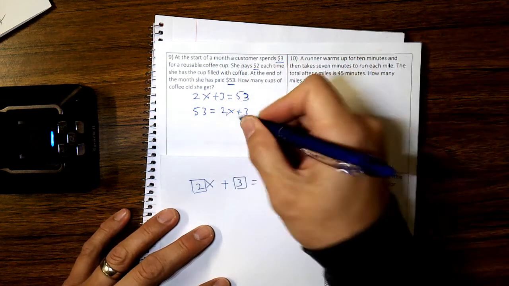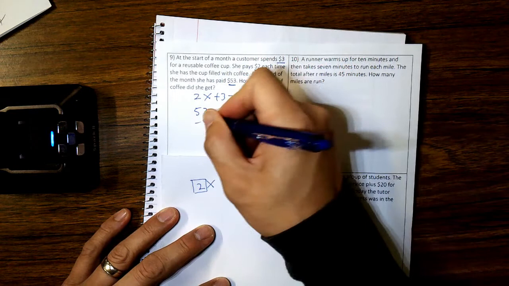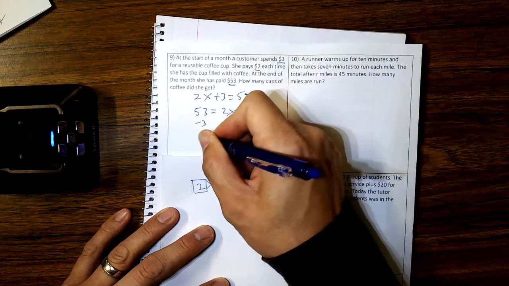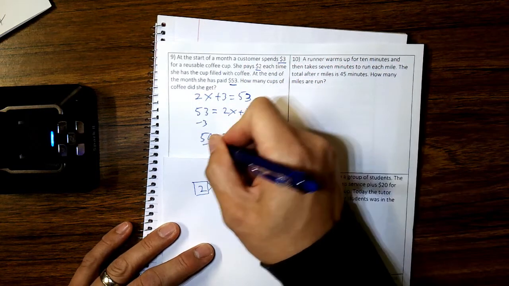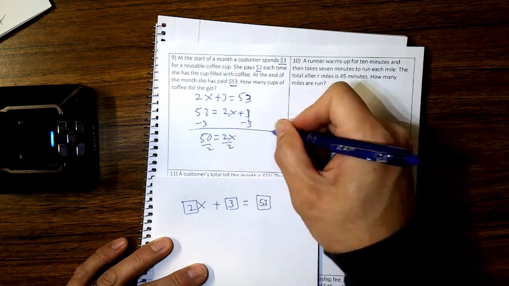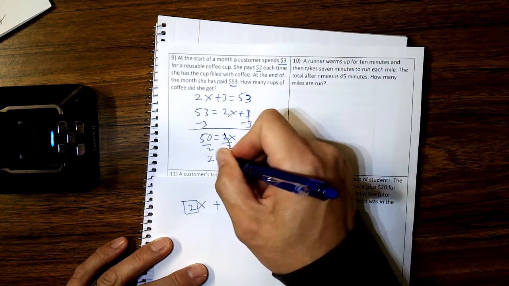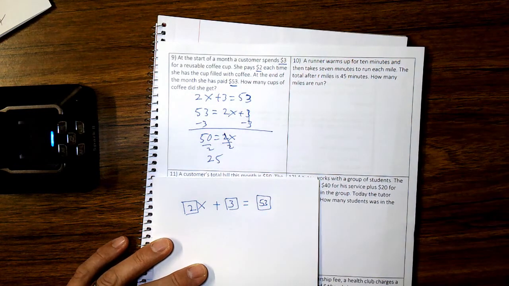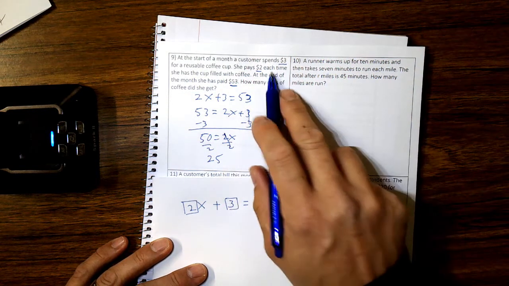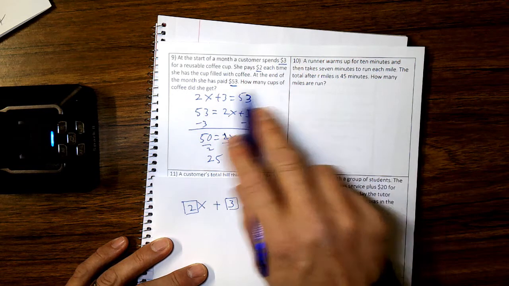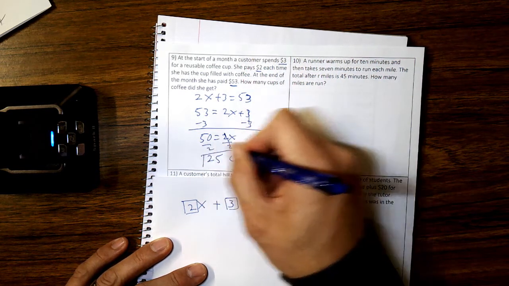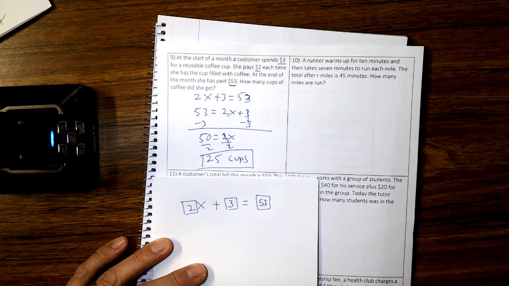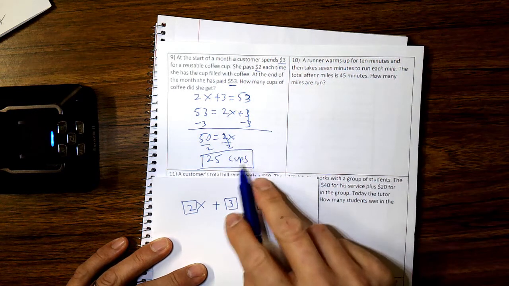Again, you subtract 3, and you get 50 is equal to 2x. And then you divide by 2. Make sure you show your work, please. I'll draw this line right here. And you get 25. Now, you don't have to write 25 equal to x. You could just say 25. At the end of how many cups? So 25 cups. Make sure you label it, though. I know it's 25 equal to x, but remember, guys, it just means cups.